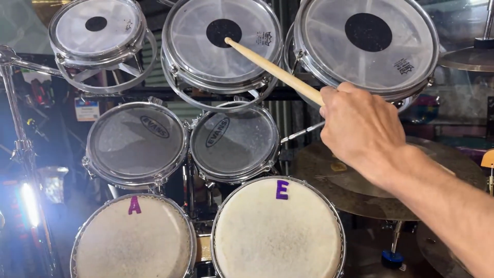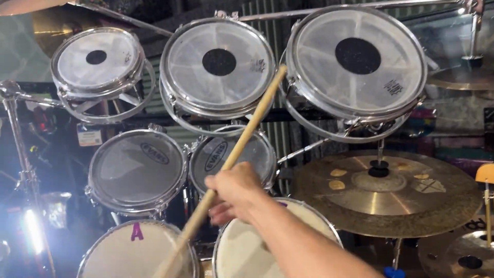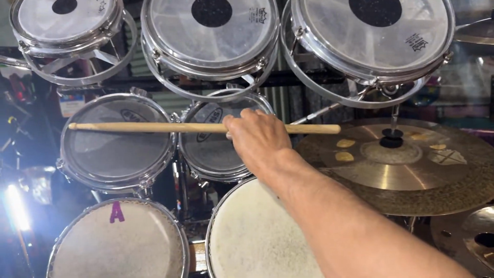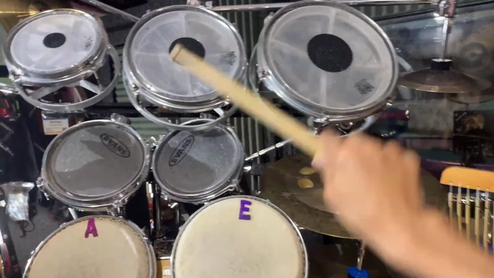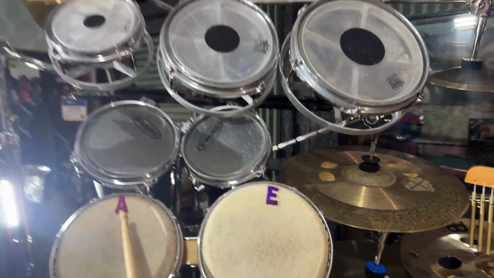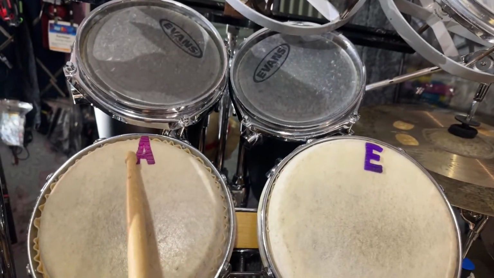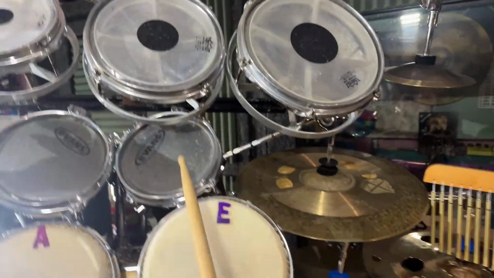So these 5 drums, that's how you see letters, the alphabet, on drums when you're playing. So if I was to do an A, you see the A is right here. So there's 1, 2, 3, 4, 5 points. 1, 2, 3, 4, 5.